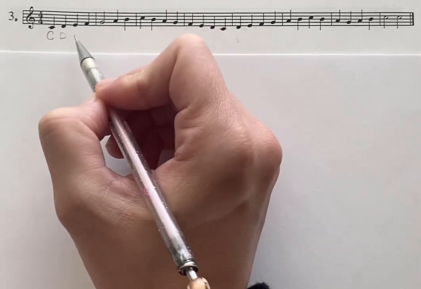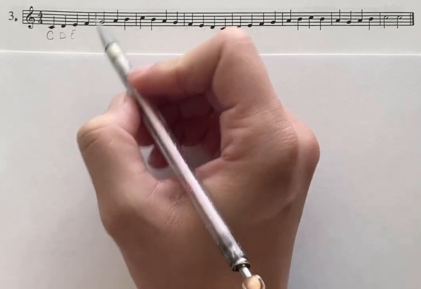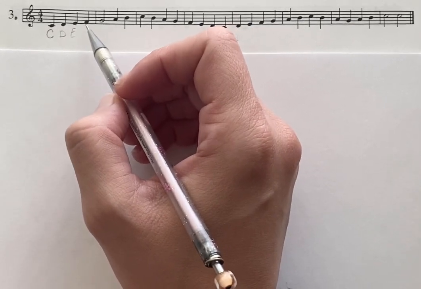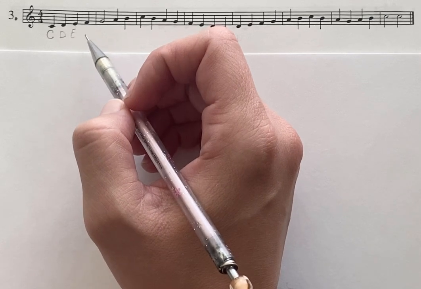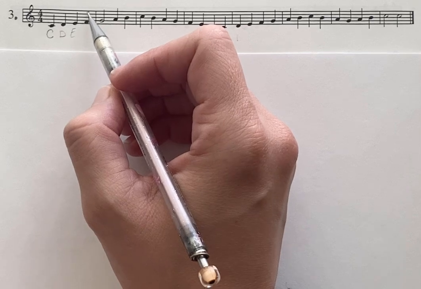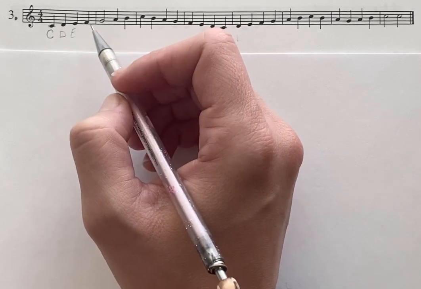Quick reminder on the lines, we have every good boy does fine, right? So we know the first one is E, every. And again, a reminder for spaces, because we have a space here right now. I say in this space, it spells face. So we have F, A, C, E in each of those spaces, okay?